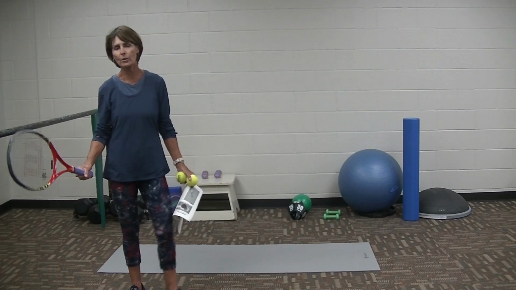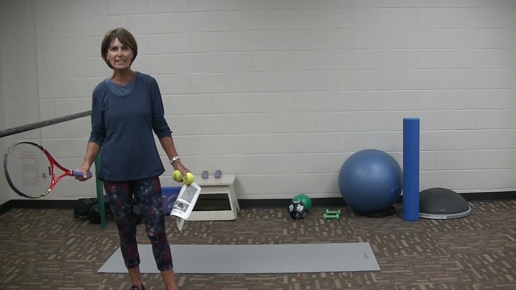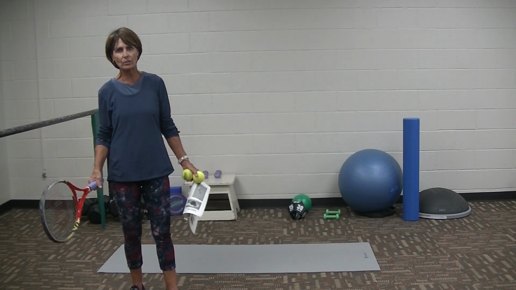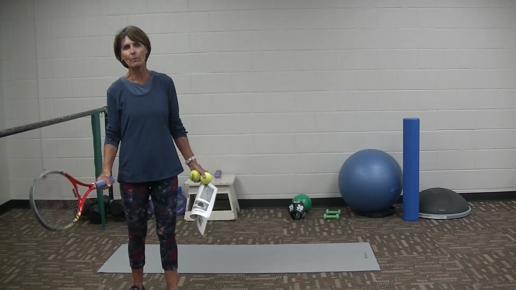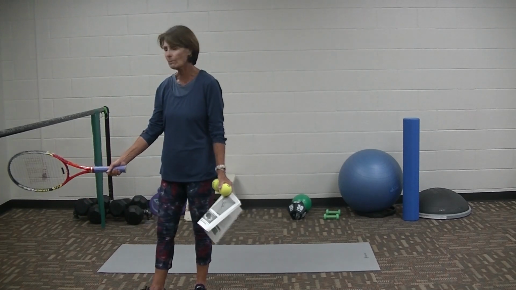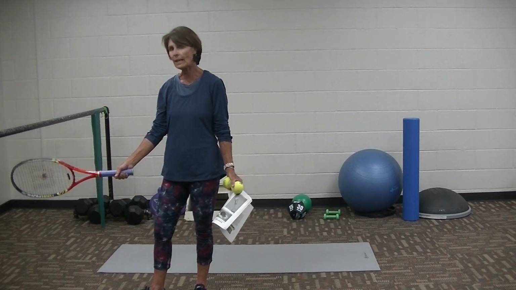Well, we do have different grips. We have a grip called the Eastern, we have a grip called the Western, and then sometimes they call it the semi-Eastern or the semi-Western, which means that I'm going to move a little bit further onto my grip.